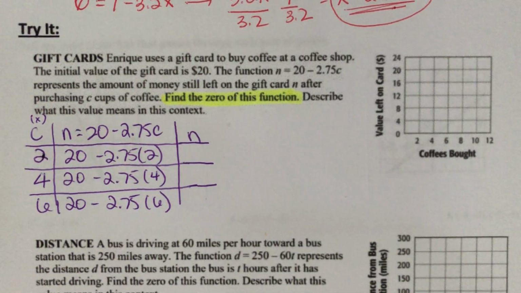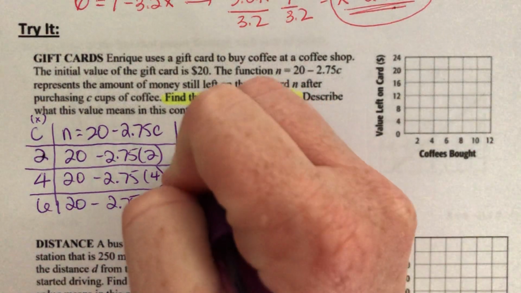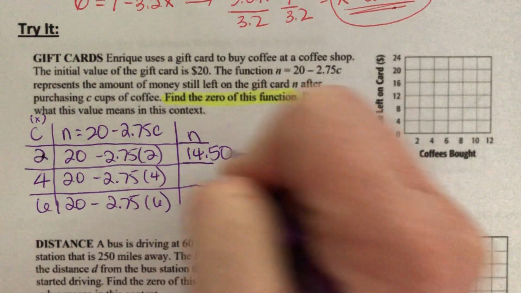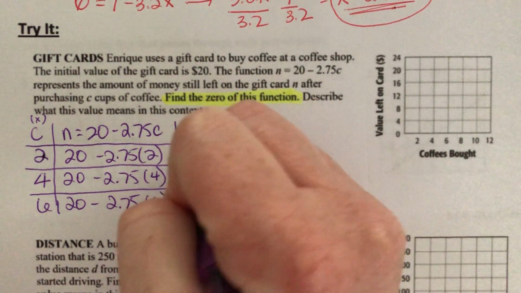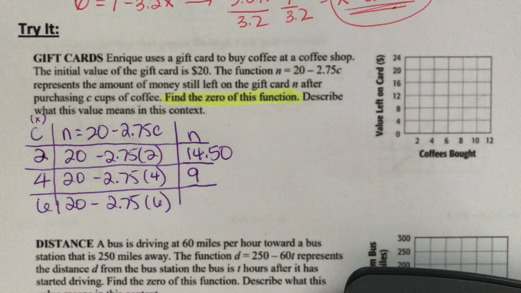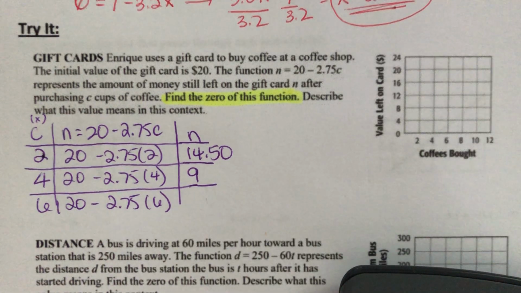Going to do this real quick. 2.75 times 2 is 5.5. 20 minus that is 14.50. 2.75 times 4 is 9. 20 minus 9 is 11. And 2.75 times 6 is 16.50, so 20 minus that is 3.50.